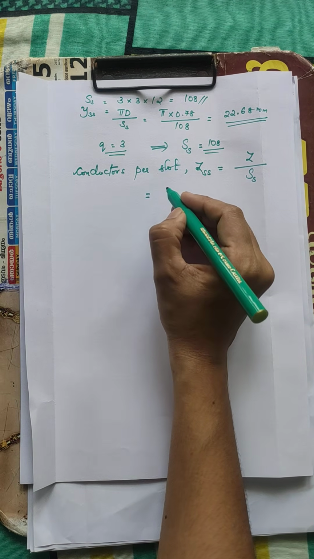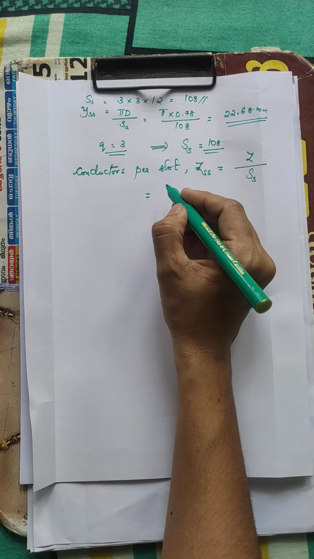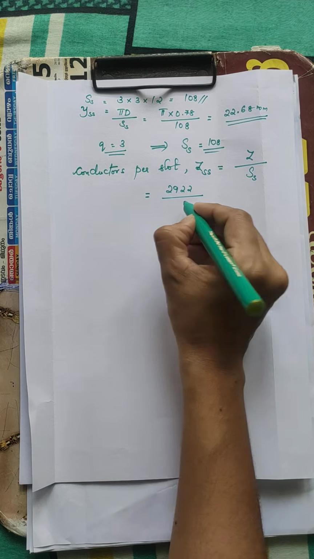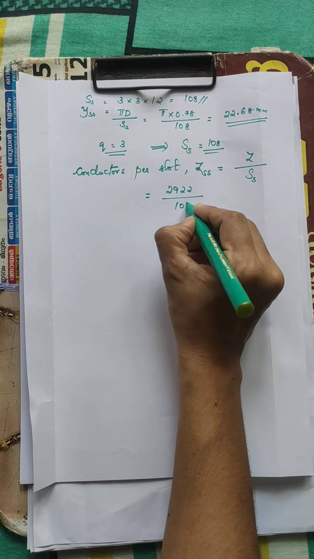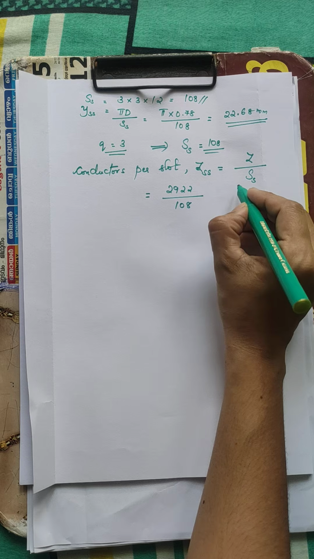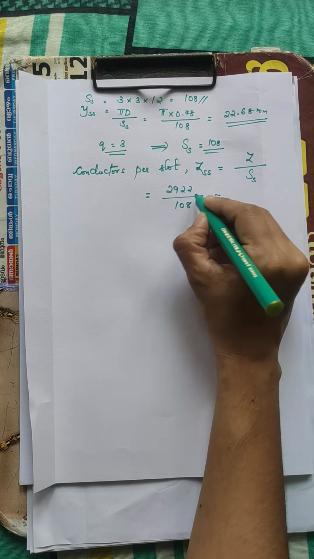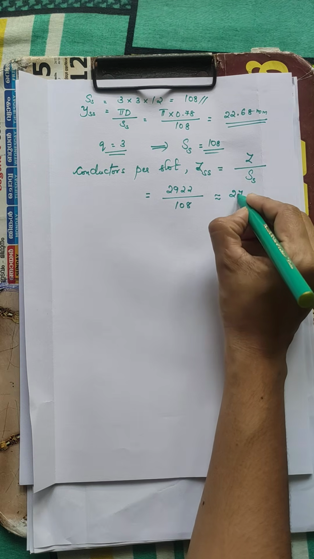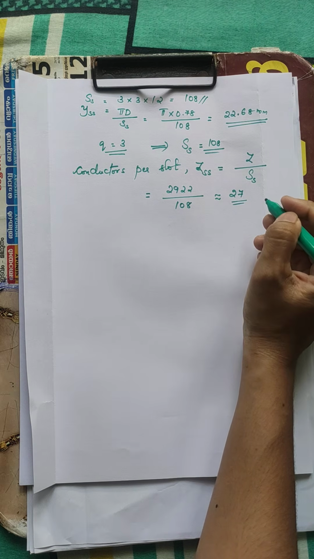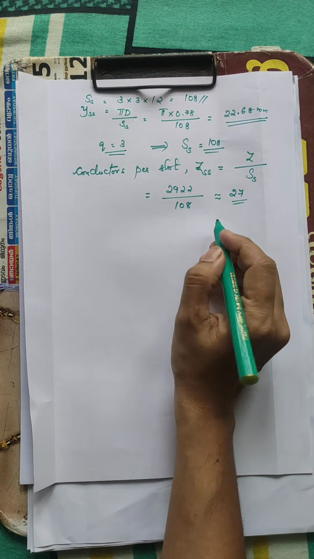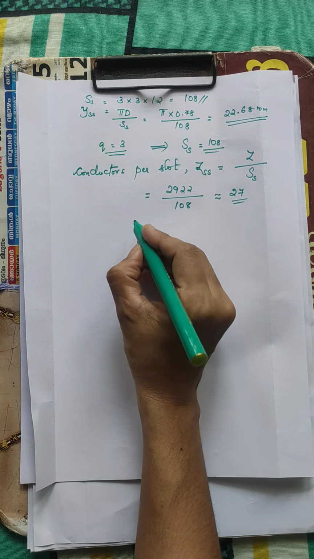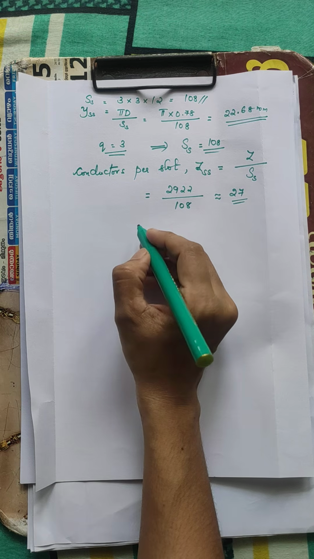So we have already calculated Z as 2922 divided by total number of stator slots 108. The answer will be approximately 27, since conductors per slot should be an integer. Okay, so we have calculated all the required values, but there is one condition given in the question.